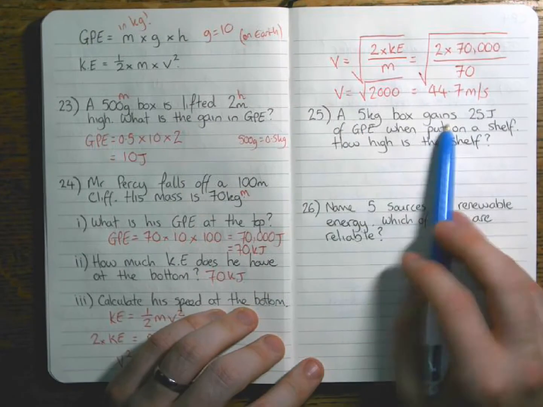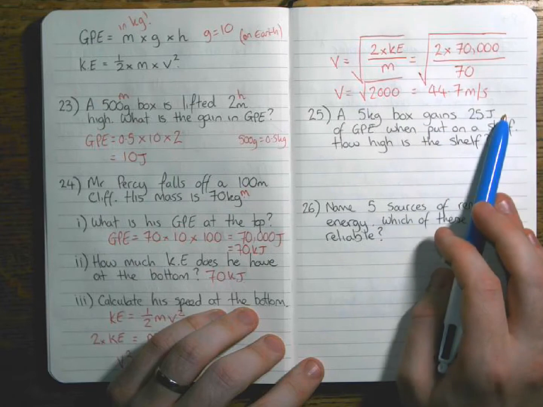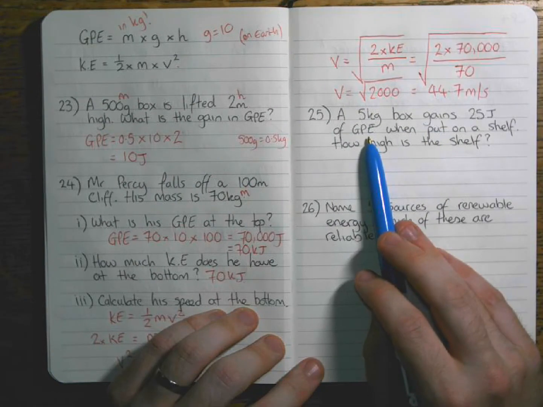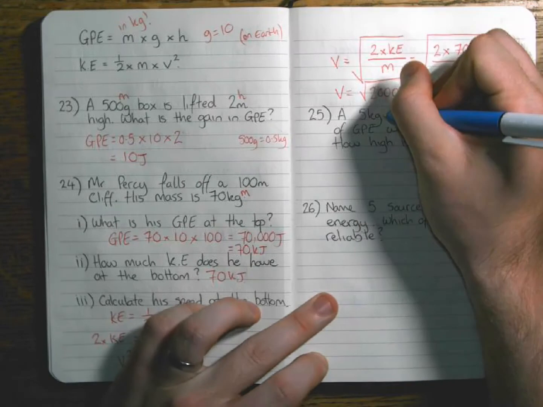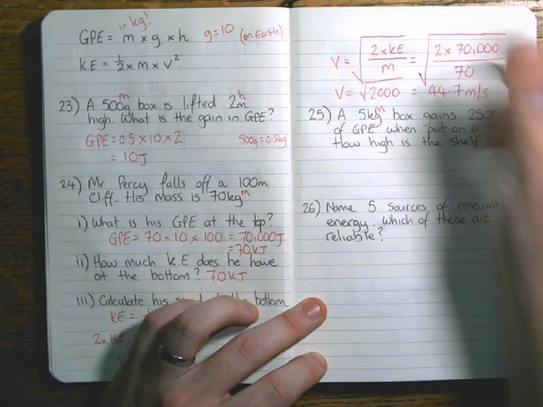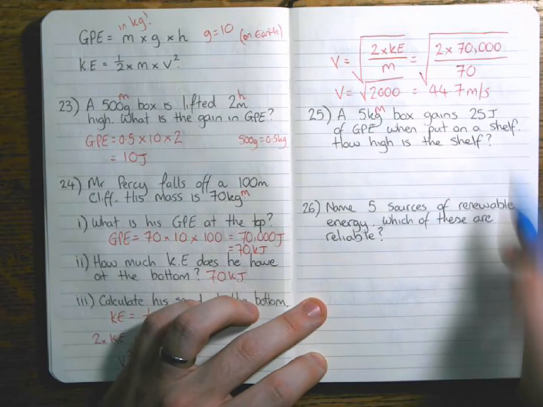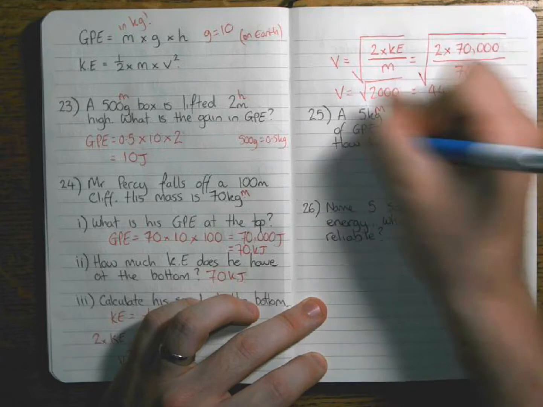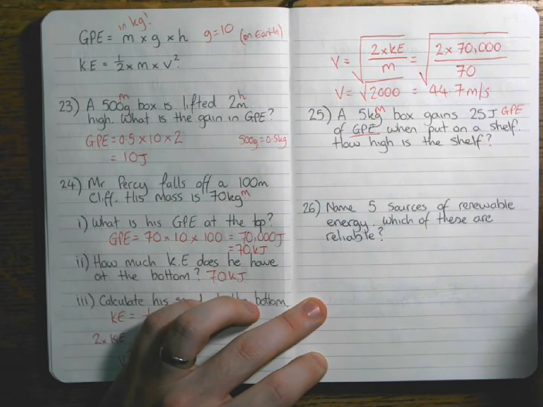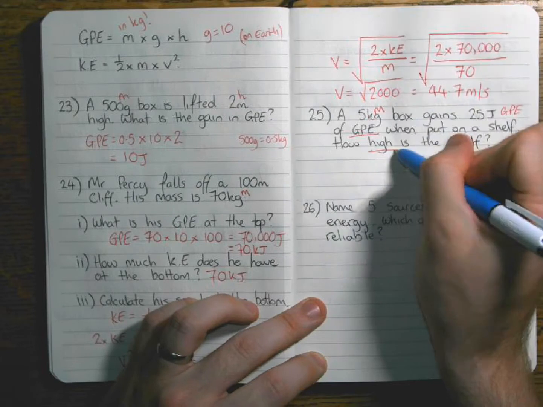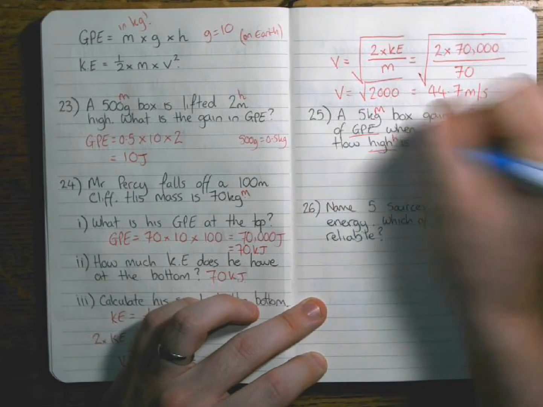Next, a 5 kilogram box gains 25 joules of gravitational potential energy when put on a shelf. How high is the shelf? So we've been given the mass, we've also been given the gravitational potential energy. It says how high, so that's h.